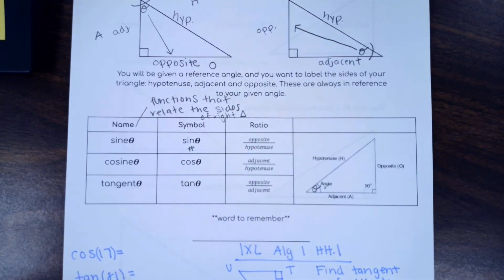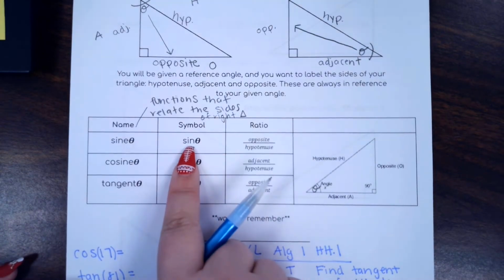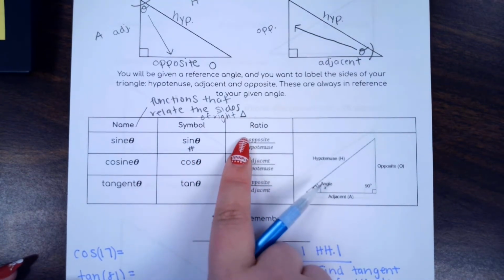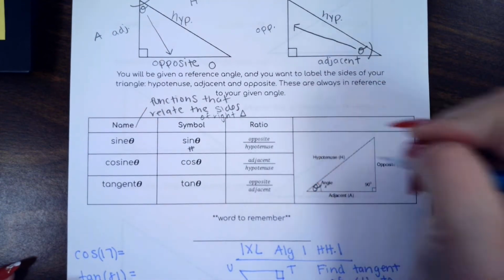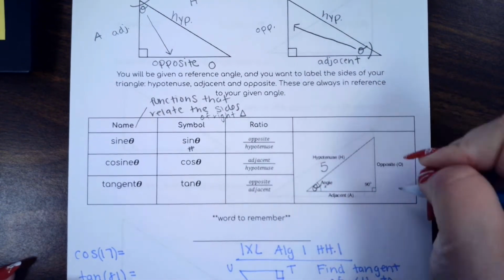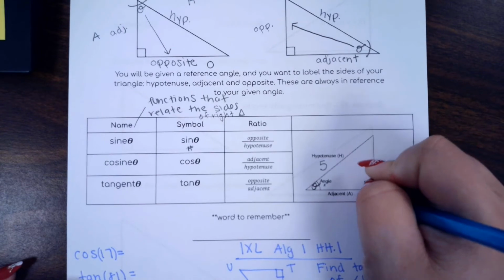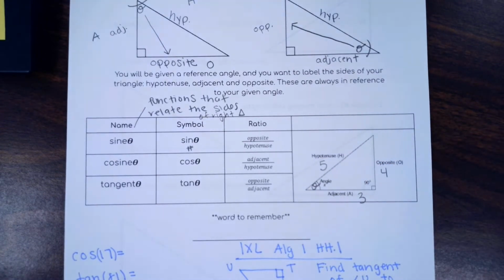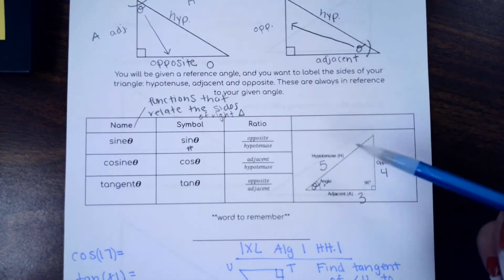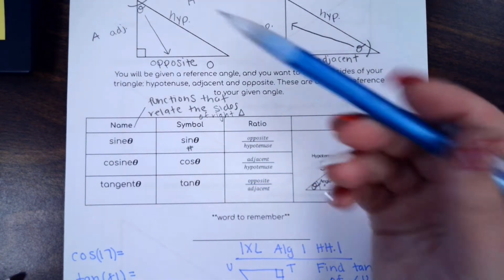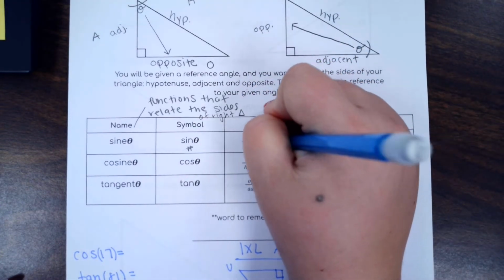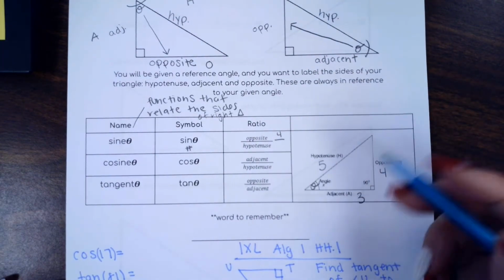We don't know what the angle measure is, so we just label it theta. So sine of theta is our opposite side over our hypotenuse. Let's give this triangle some side lengths. Let's say the hypotenuse is 5, 4, and 3. The sine of theta would be opposite, which is 4, over hypotenuse, which is 5.